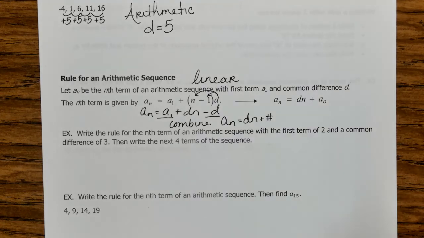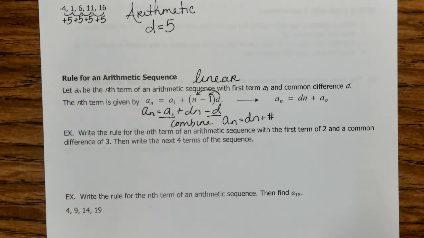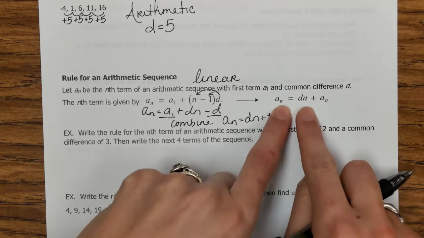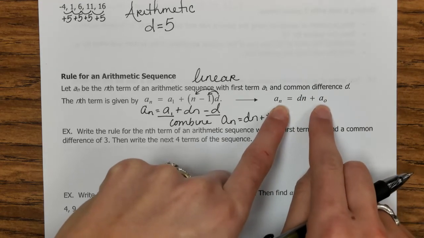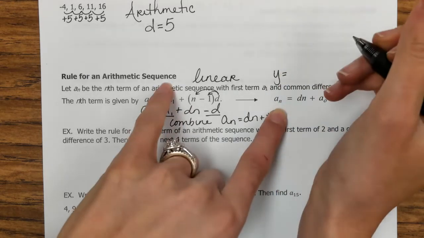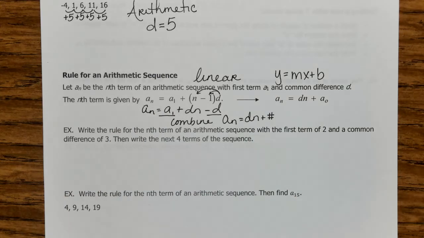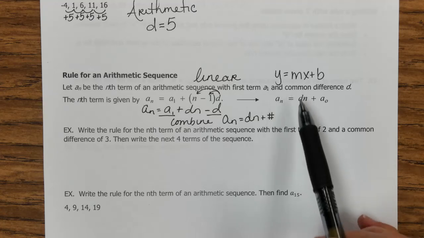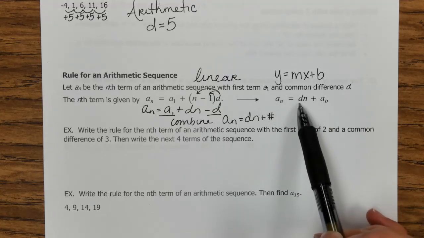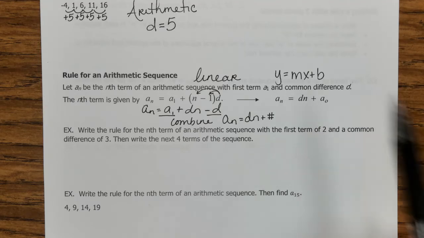Well, that's how we do it in Algebra 1. Next year, when you do sequences, Miss Baker teaches it A sub n is equal to dn plus a naught. Okay? So, because this is really linear, you are used to seeing y equals mx plus b. It makes more sense to relate this back to y equals mx plus b. Your d is your common difference. That's pretty much your slope. Your a naught is pretty much your y-intercept.